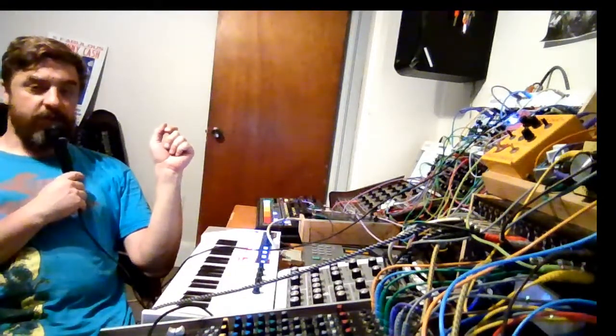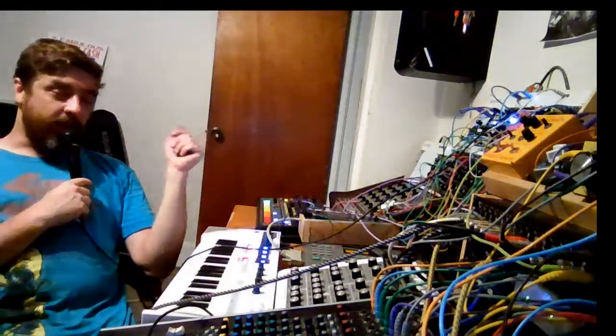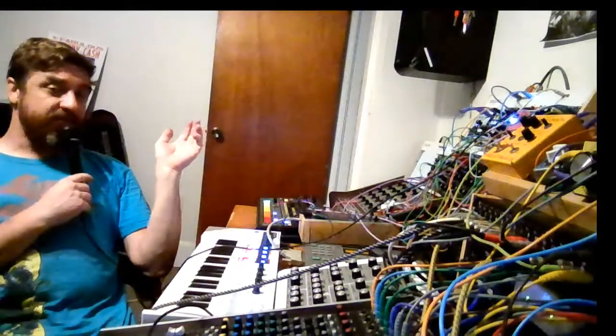Now, I'm not 100% certain if it has analog or digital oscillators. They're called DCOs, so digitally controlled oscillators. I'm not really quite sure. They sound nice. I'm not quite sure the way the synthesis works.